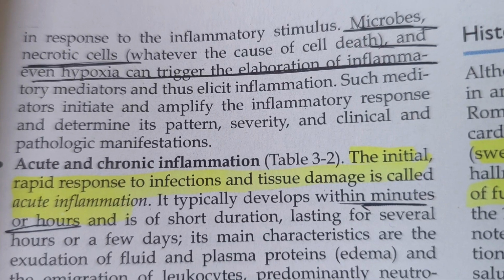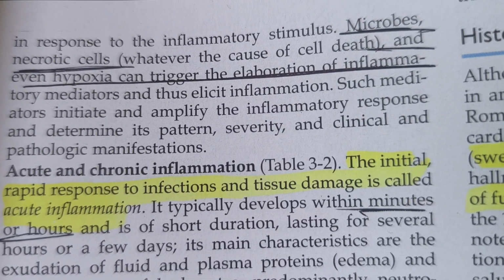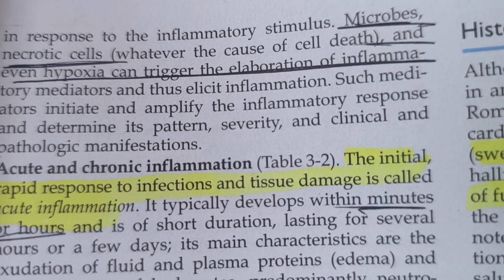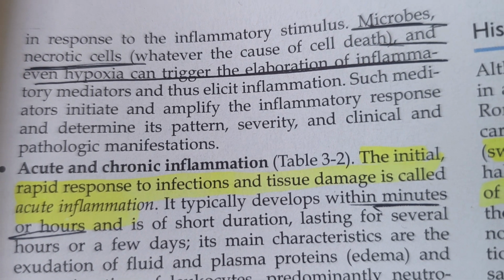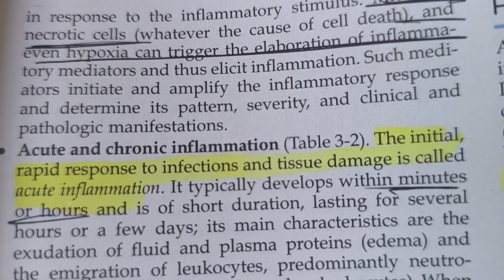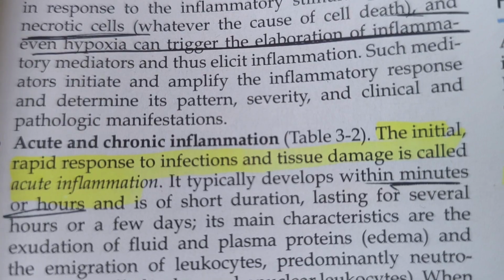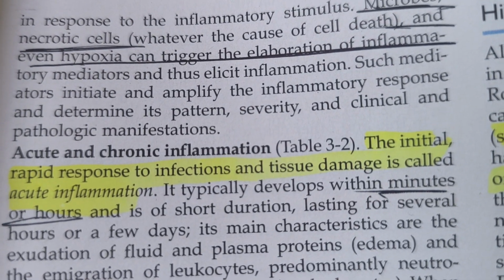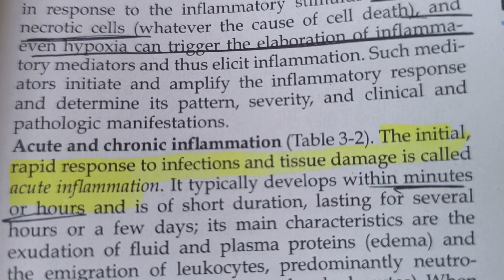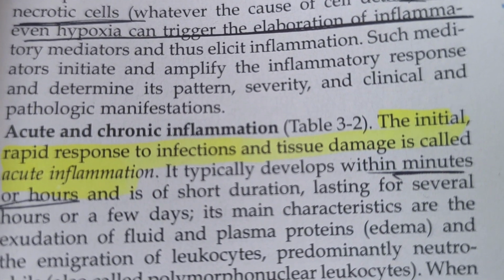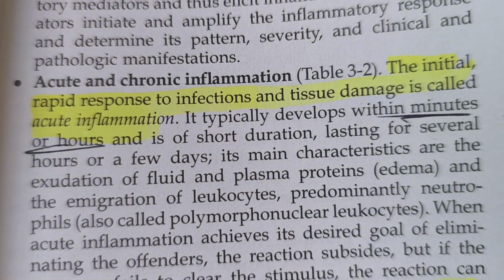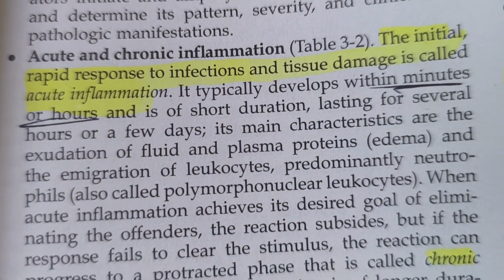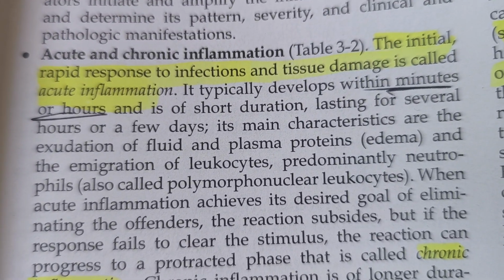Microbes, necrotic cells, whatever the cause of the death, and even hypoxia can trigger the elaboration of inflammatory mediators and thus elicit inflammation. Such mediators initiate and amplify the inflammatory response and determine its pattern, severity, and clinical and pathological manifestations.